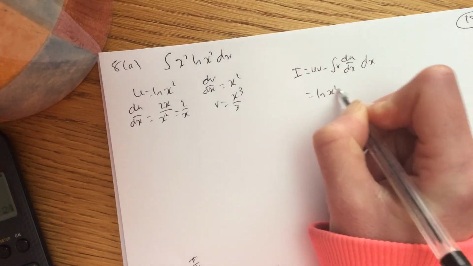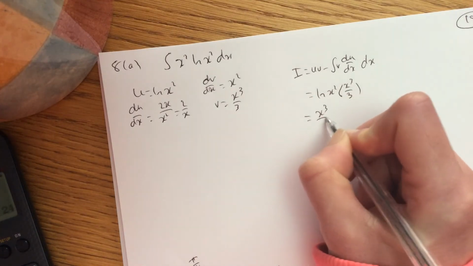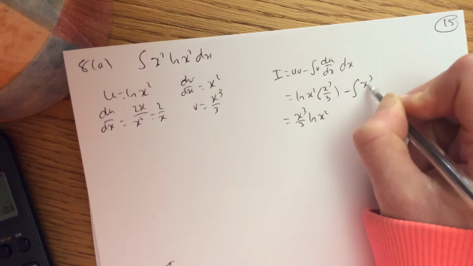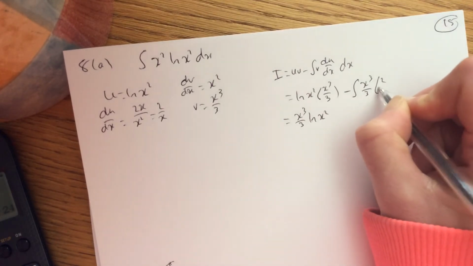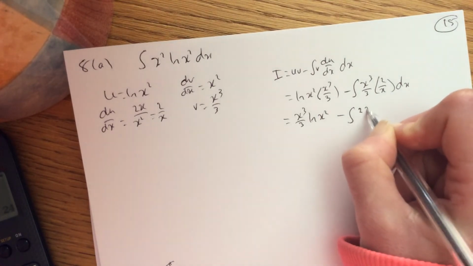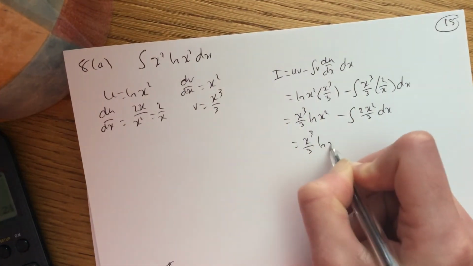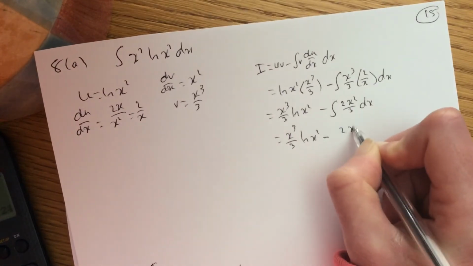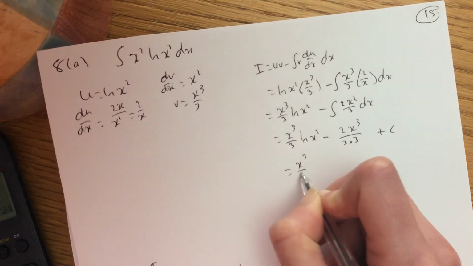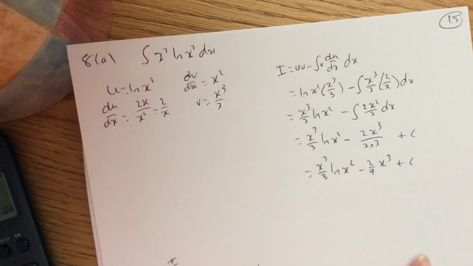So it's uv. Now don't log the second bit, so it'd be a good idea to put it in front. x cubed over 3 log x squared minus the integral of v, x cubed over 3, times du by dx, which is 2 over x dx. So minus. That leaves you 2x squared over 3 when you tidy that up. So x cubed over 3 log x squared. To integrate, you add 1 to the power and you divide by the new power. So it tidies up to x cubed over 3 log x squared minus 2/9 x cubed plus c.